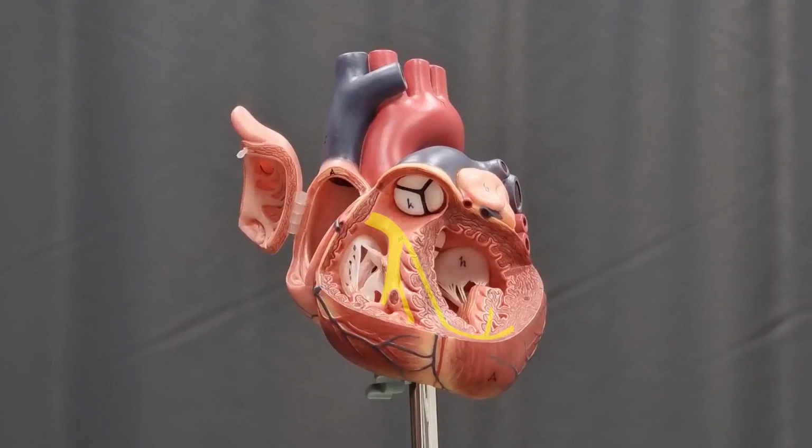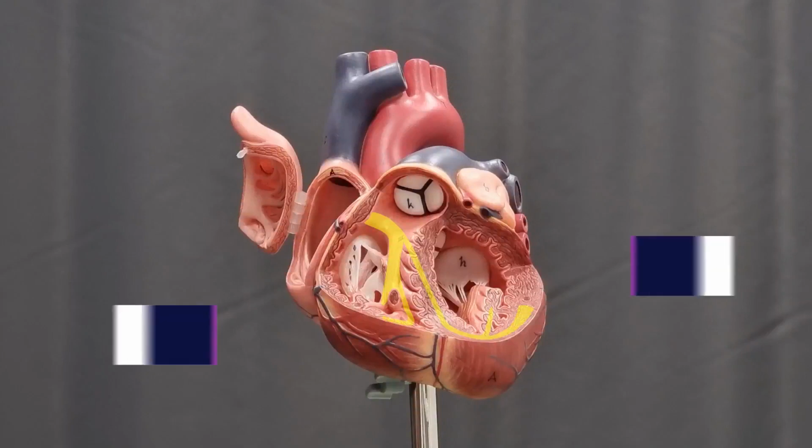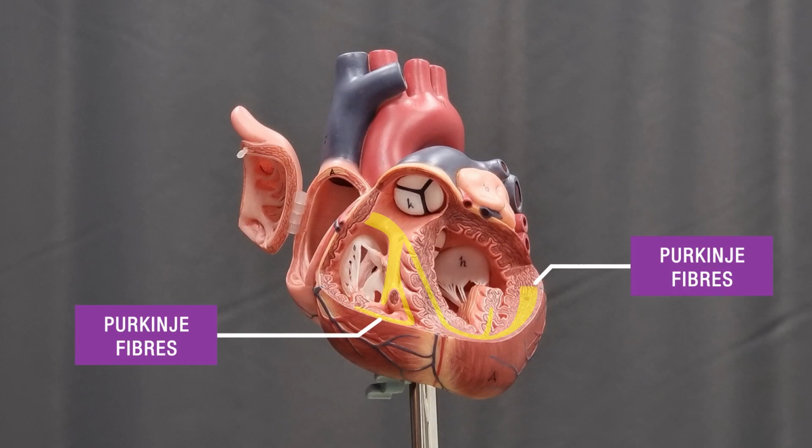Both left and right bundle branches send fibres, called Purkinje fibres, throughout the ventricular free walls to propagate the final part of electrical excitation of the heart. This distribution of fibres ensures that when the ventricles contract, they do so from roughly the apex towards the base of the heart, ensuring effective propulsion of the end diastolic volumes towards the great vessels.